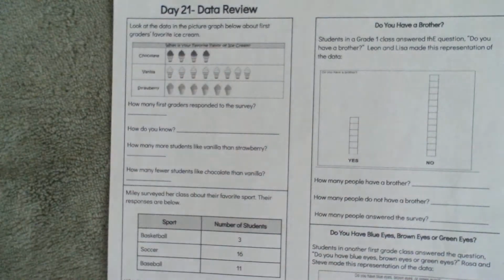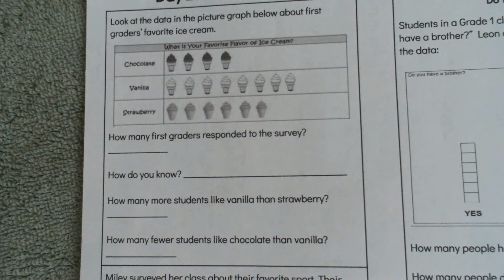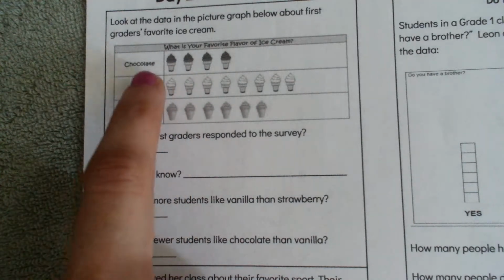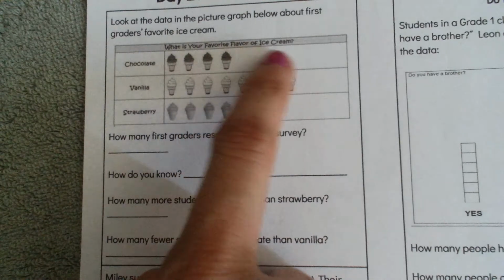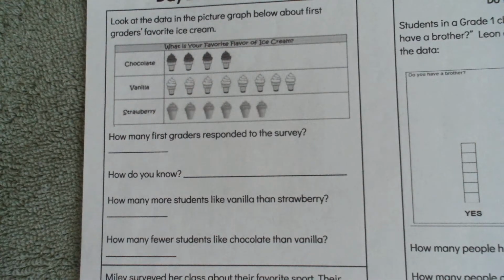I'm going to pull back just a little bit to show you. So you have a pictograph up here. I'm going to pull it down just a little bit so you can read it. I'm going to read it to you, and then you're going to go off and answer the questions, okay? All right. So you have, what is your favorite flavor of ice cream? So each ice cream cone equals one person voting for that.